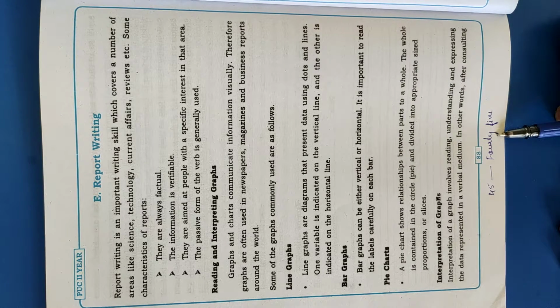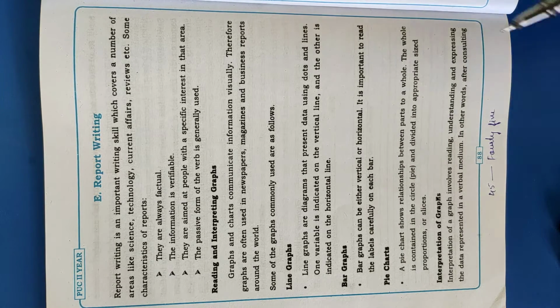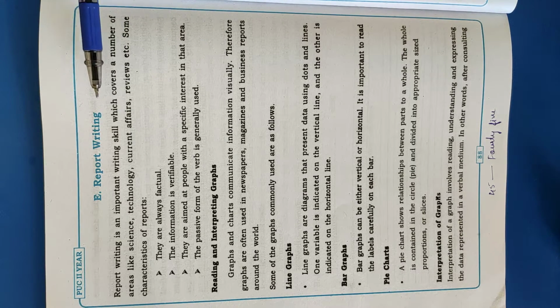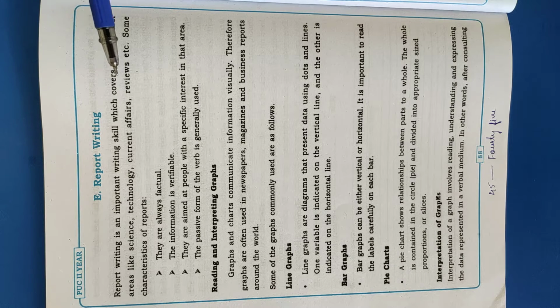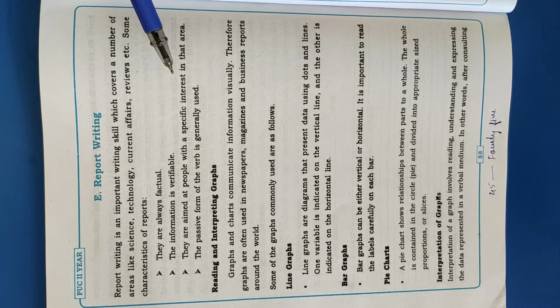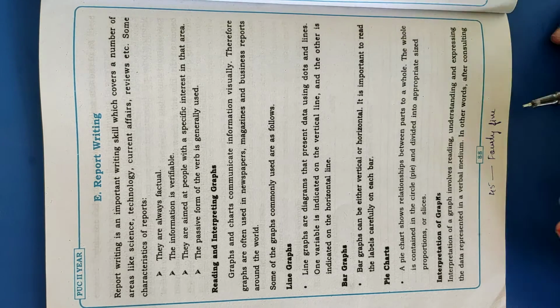Both are the same. In the same way, report writing does the same thing. In the question, they give the information in the form of a diagram, and the same information you have to write in words.